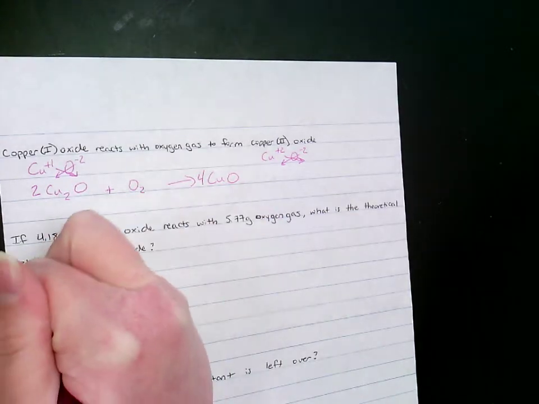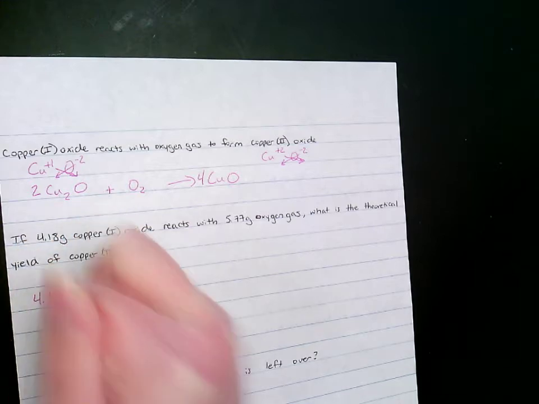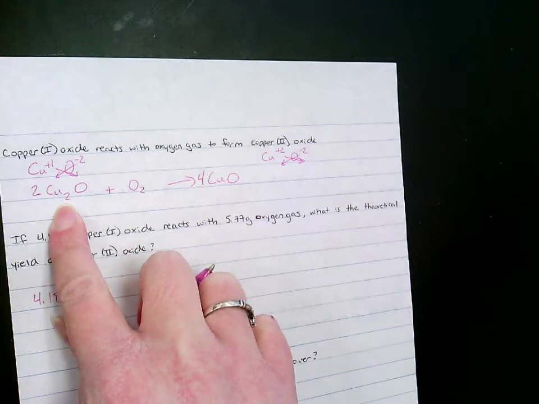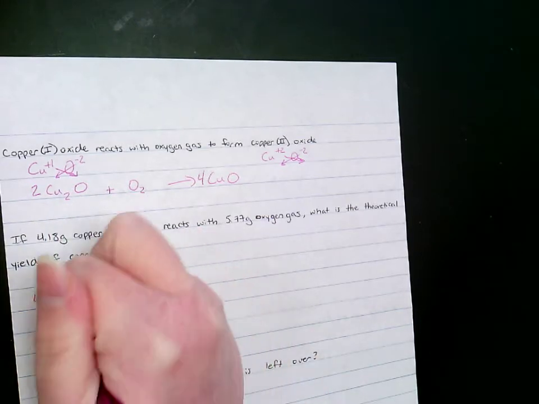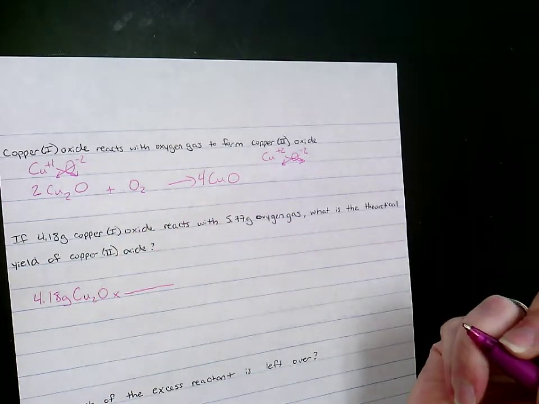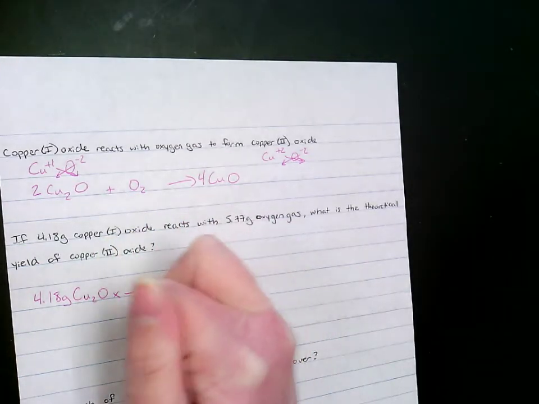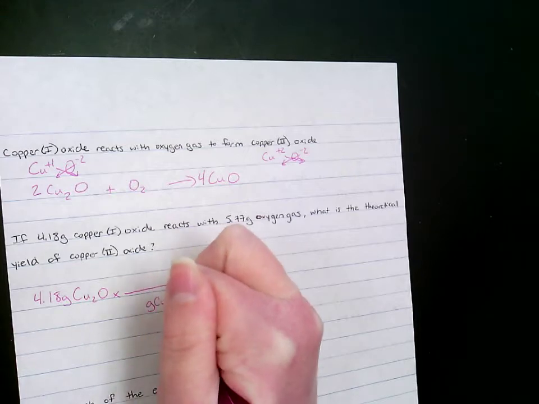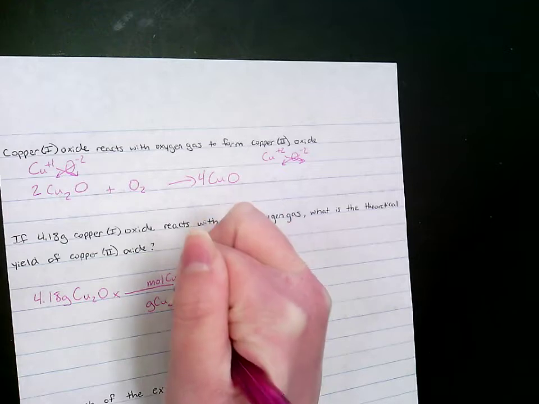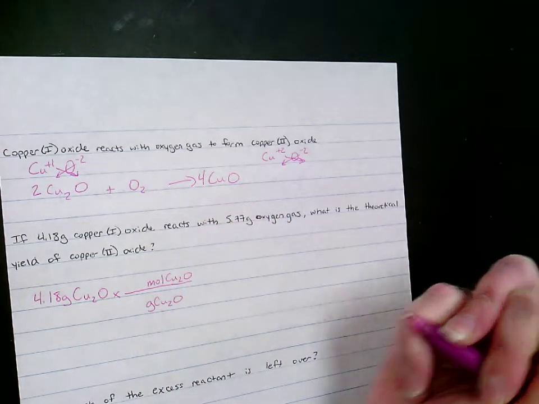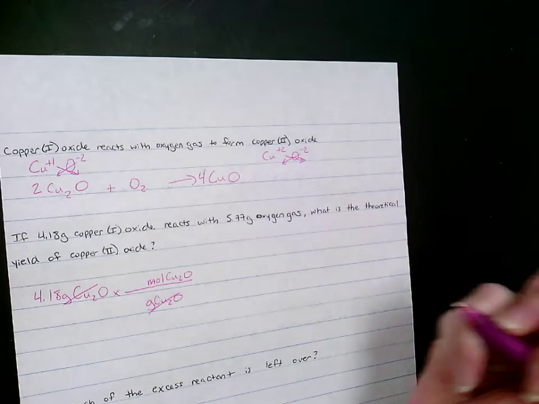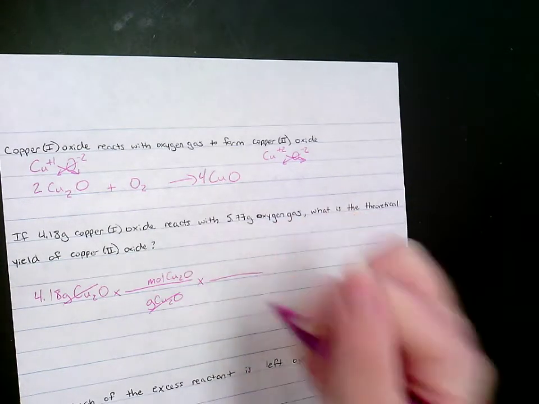So I have 4.18 grams of copper 1 oxide. This is the copper 1 oxide, so Cu2O. And the first rule of stoich is get to moles. So grams Cu2O on the bottom, moles Cu2O on the top. And that will factor out or cancel my grams.